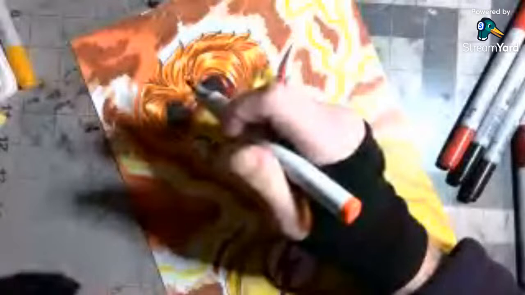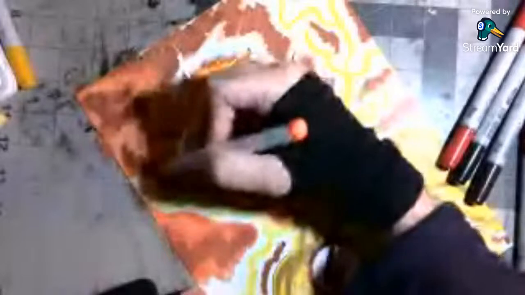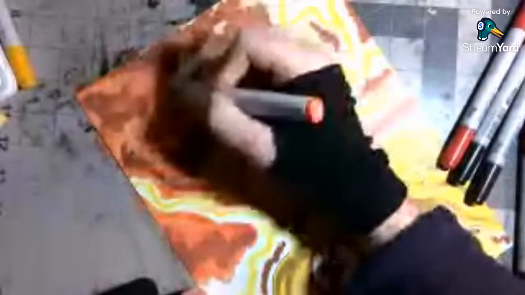Obviously, I understand why some people can't afford to become an artist. It is a very expensive hobby. Art supplies are not cheap, and the cost does add up, especially when you're using Copics or really expensive paints and stuff. It does add up.